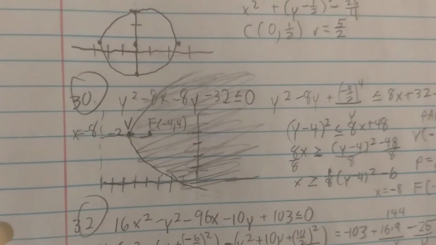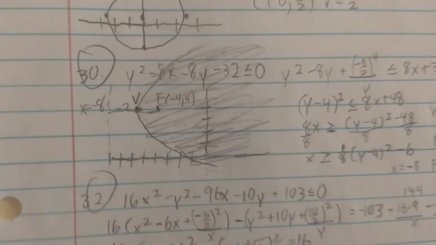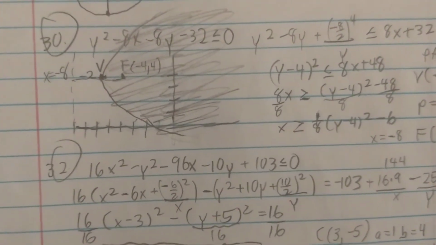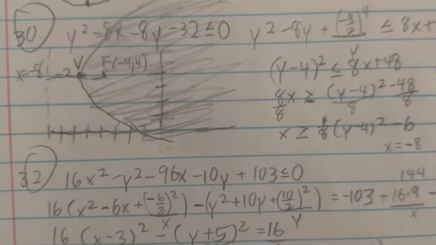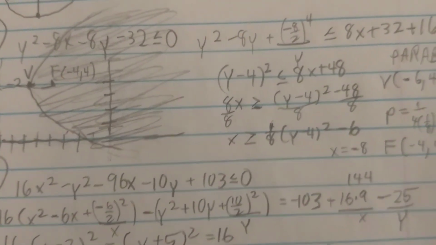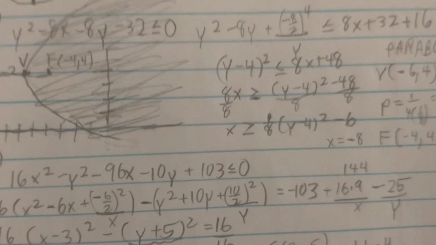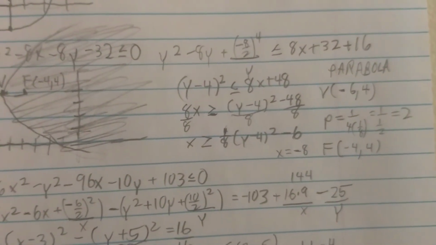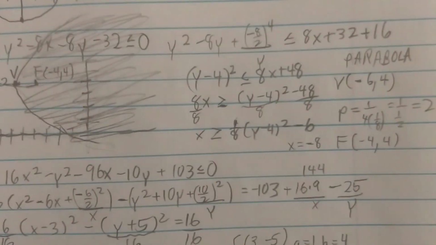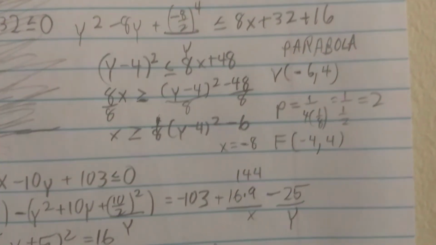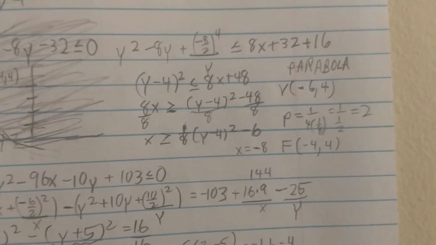And so I went 2.5 left, right, up, and down, and we want you to graph this. Now on 30, I have y squared minus 8x minus 8y minus 32 less than or equal to 0. So y squared minus 8y, completing the square, minus 8 over 2 squared, which would be 4 squared, or 16. So adding 16, then we'd have, completing the square for y minus 4, less than or equal to 8x plus 32 plus the 16 that we added, 48.